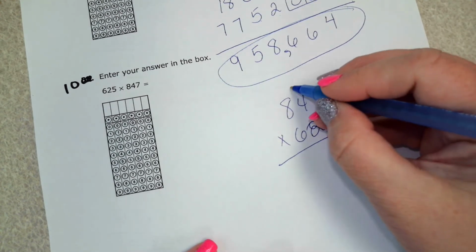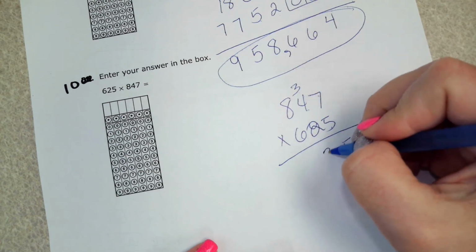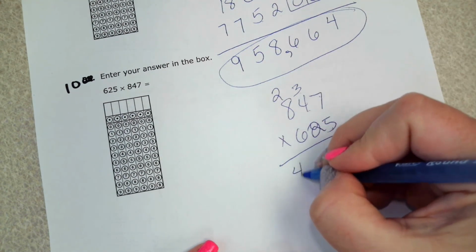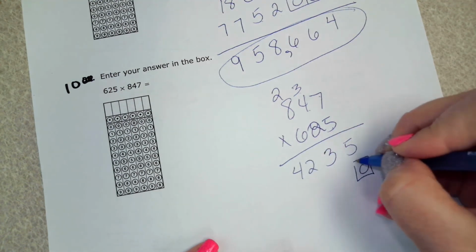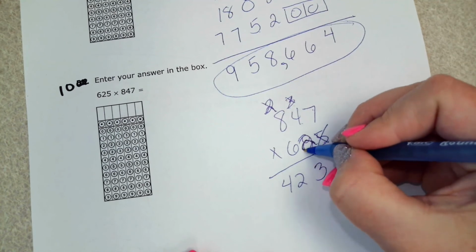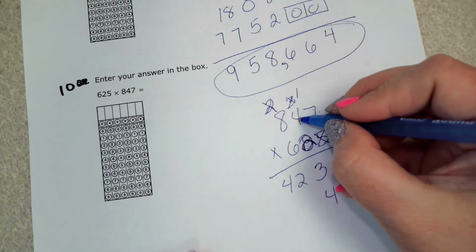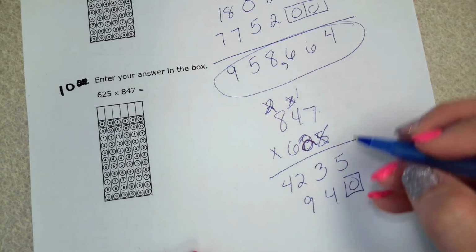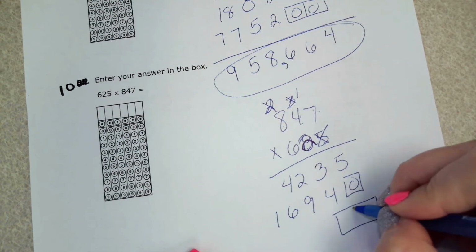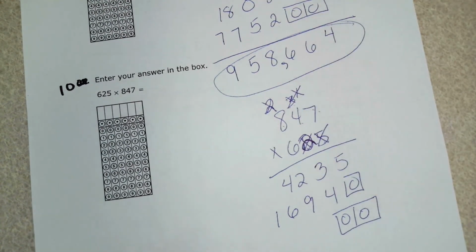7 and 5 is 35. 5 and 4 is 20. Plus 3 is 23. 5 and 8 is 40. Plus 2 is 42. Space saver, wash out everything I don't need. Then I go to the 2. 2 and 7 is 14. Carry the 1. 2 and 4 is 8. Plus 1 is 9. 2 and 8 is 16. Okay, washer dryer combo. Cross off, wash out everything I don't need.